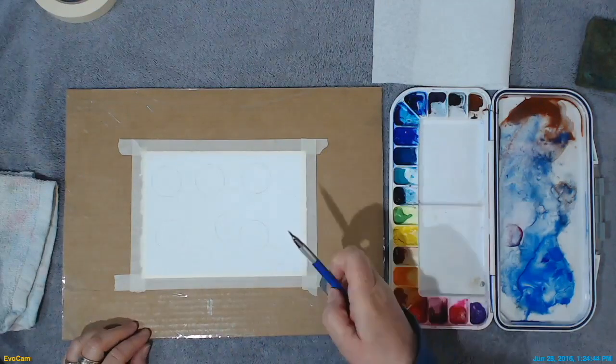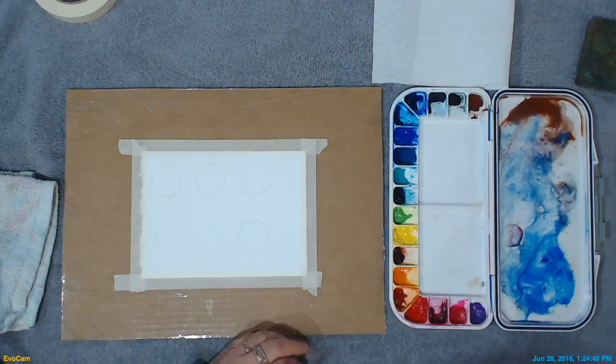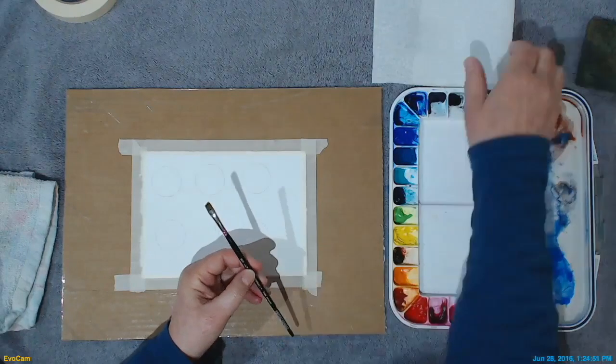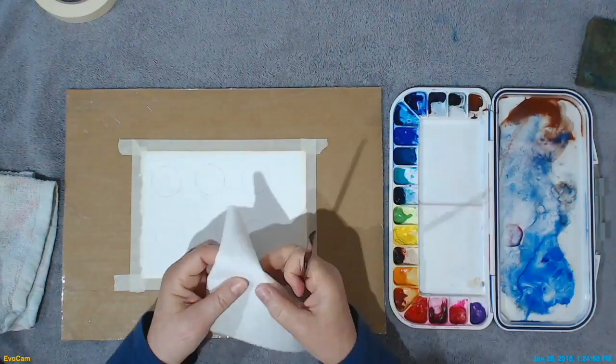You'll also need a pencil and eraser, and your angle shader and a paper towel or facial tissue.